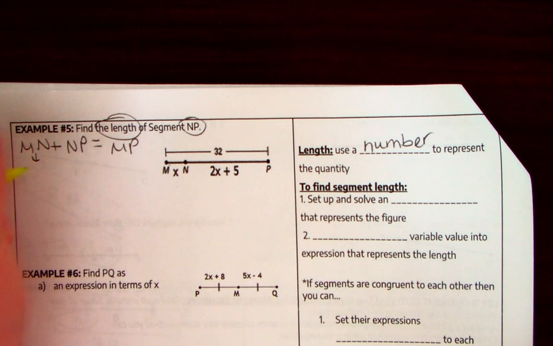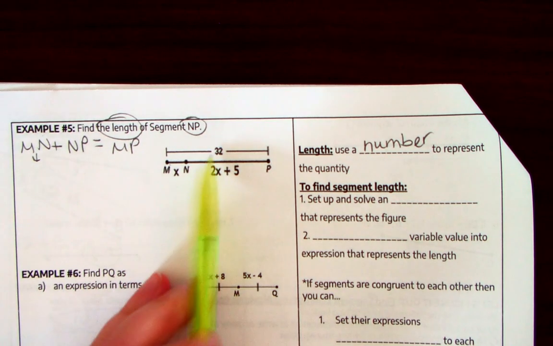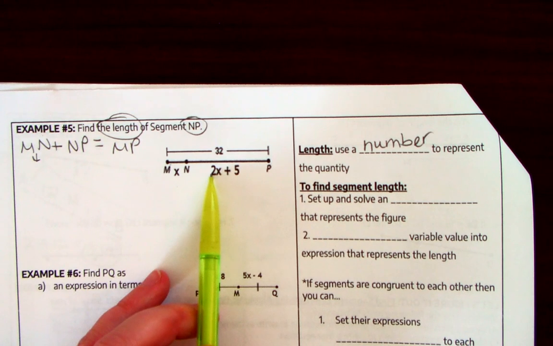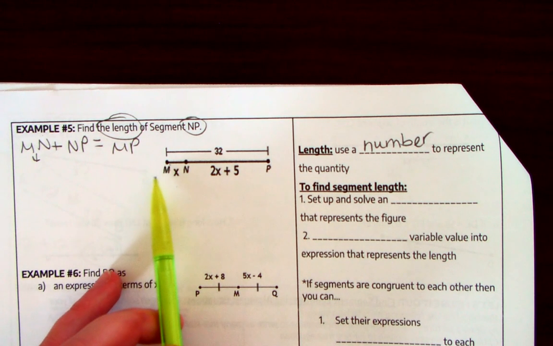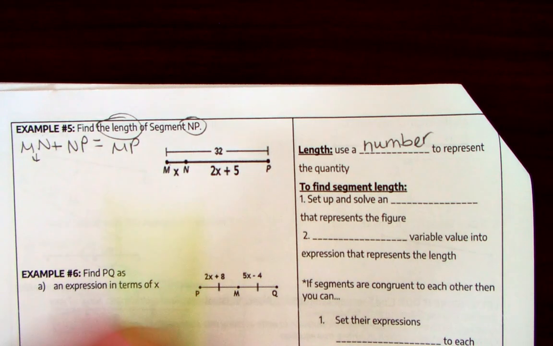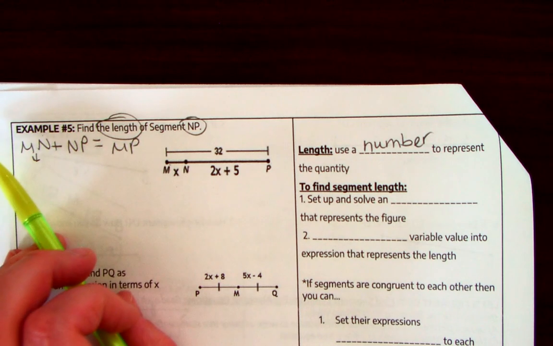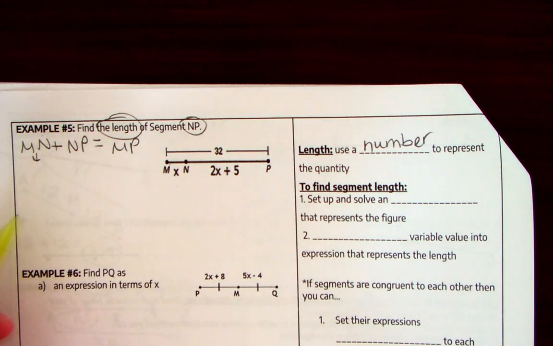And I'm noticing variables here, right? I want NP, but NP is described as 2 times whatever X is plus 5, and there's an X here. So if I substitute these expressions into this setup, I'm going to get an equation that I can solve.